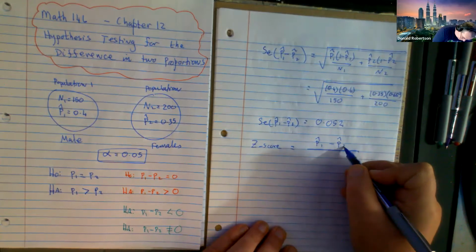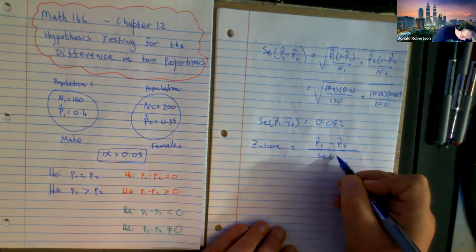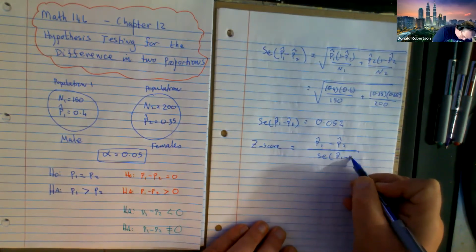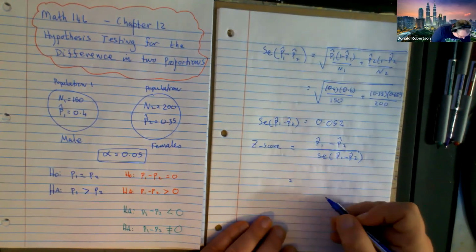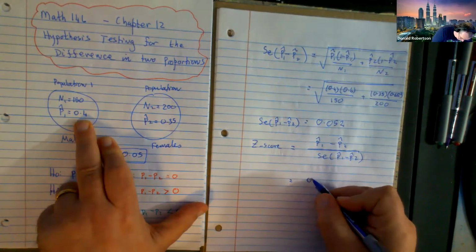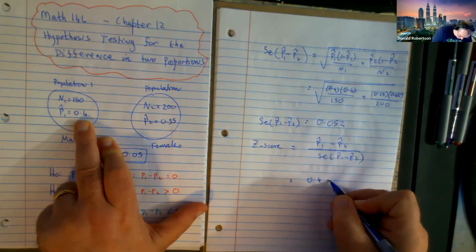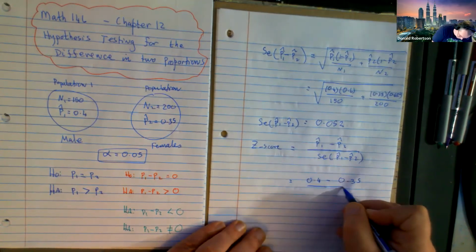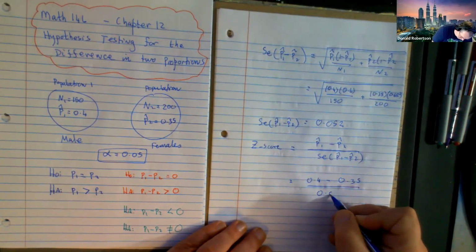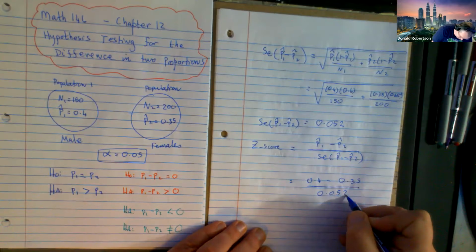P1 hat take away P2 hat over the standard error. And P1 hat in this story was 0.4, P2 hat was 0.35, and the standard error was 0.052.